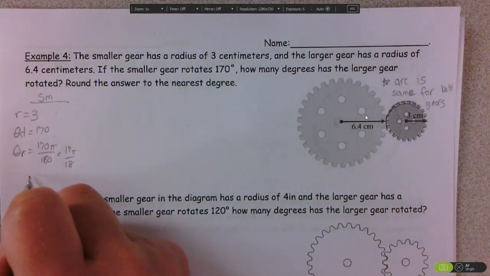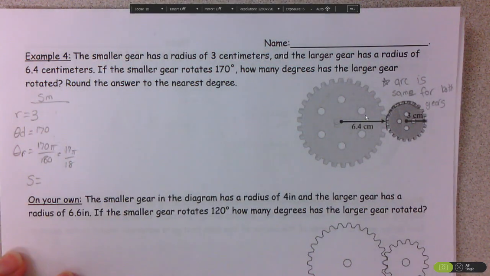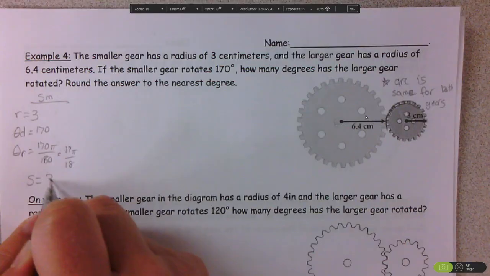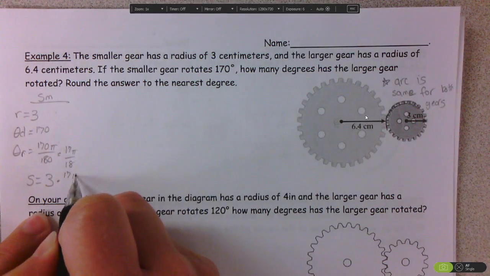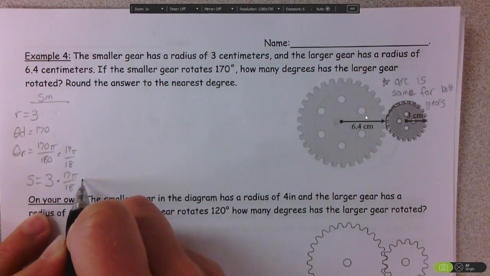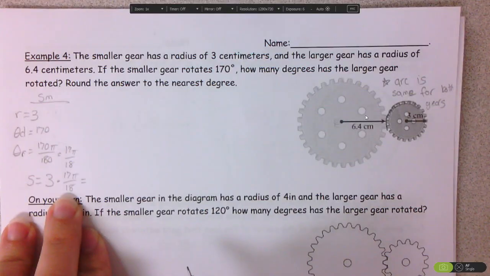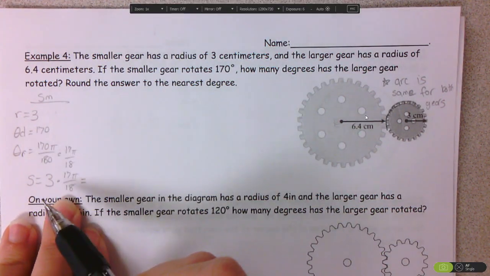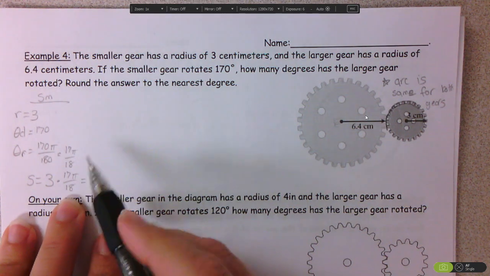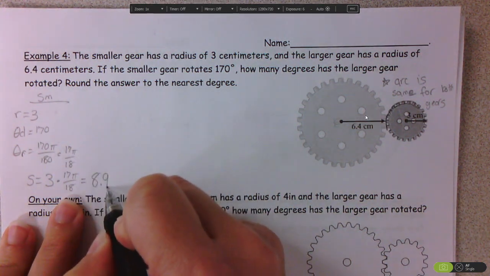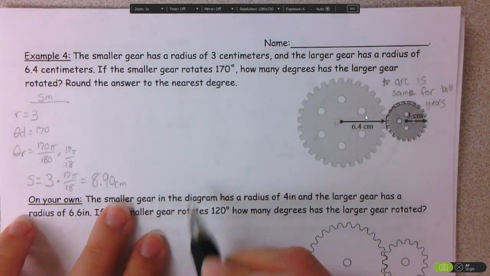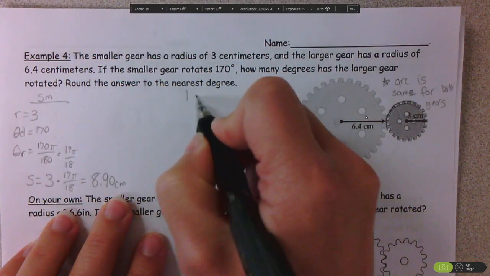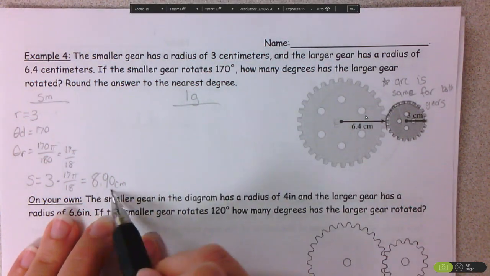So then my formula, remember, is just the radius times the angle in radians. Okay, so this is no different than what we just did in the previous example, but once I get that answer, it's 8.90 centimeters.